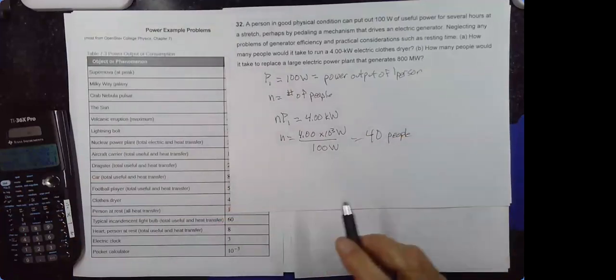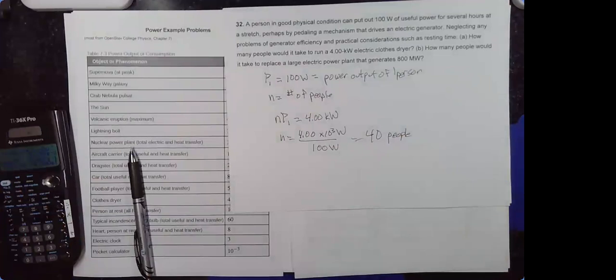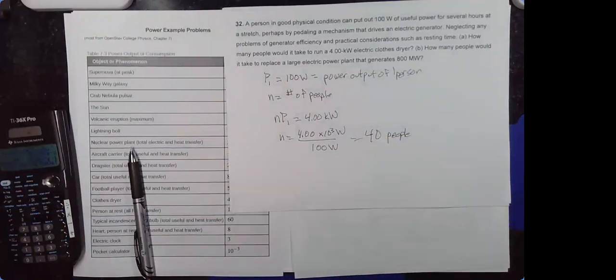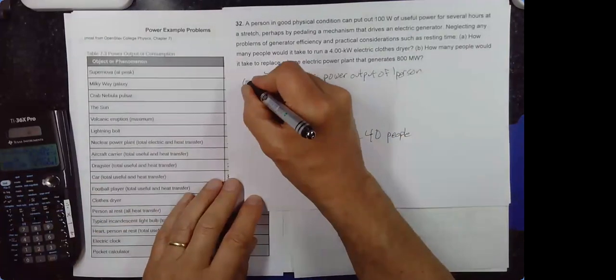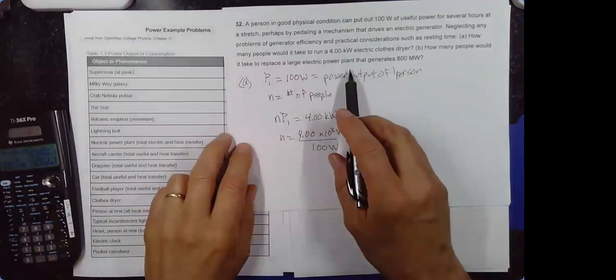Now, here's a way you could trick them. You could set up an exercise center that has 40 stationary bicycles in it, and you could trick people into running your clothes dryer for you.